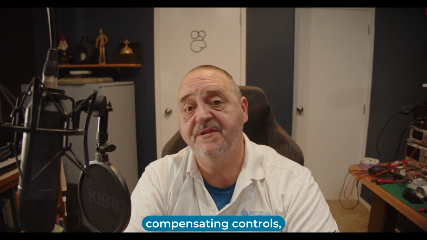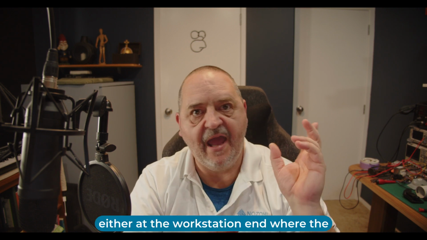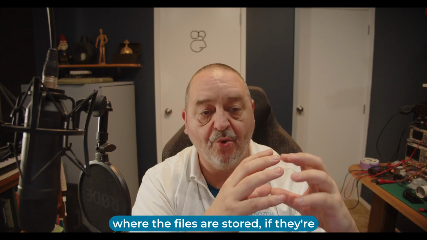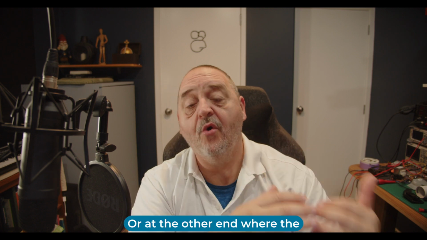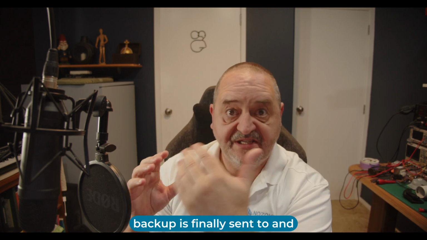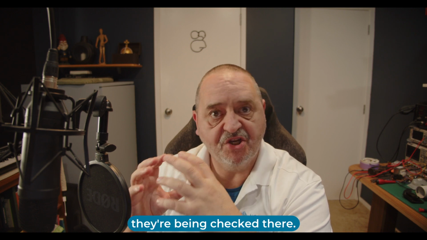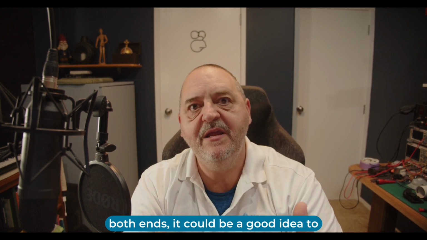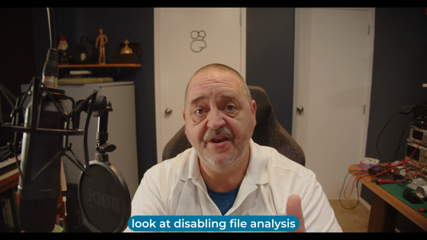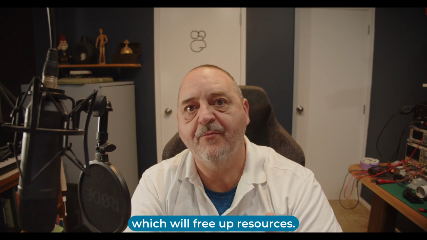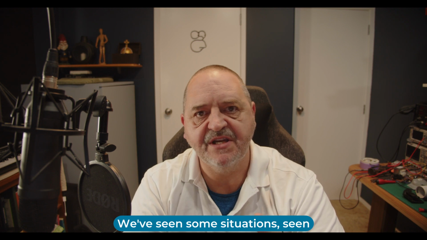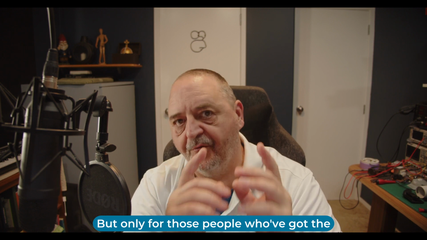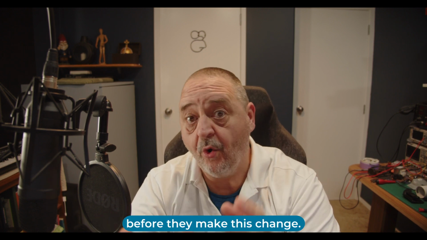If you've got the right compensating controls, either at the workstation end where the backup is being created, where the files are stored, if they're being properly checked there, or at the other end where the backup is finally sent to, and they're being checked there. If you've got the right compensating controls in place at either end or both ends, it could be a good idea to look at disabling file analysis within the Guardian, which will free up resources. We've seen situations in customer environments where this has made a huge difference, but only for those people who've got the right protections in place before they make this change.